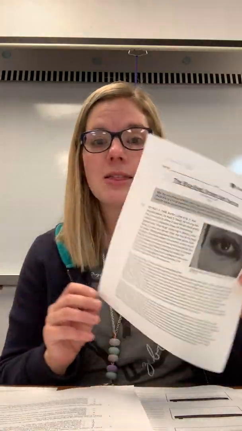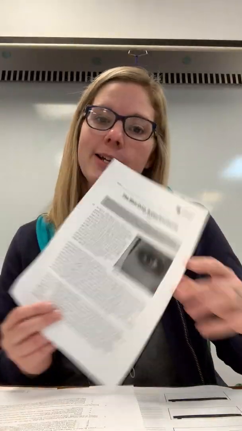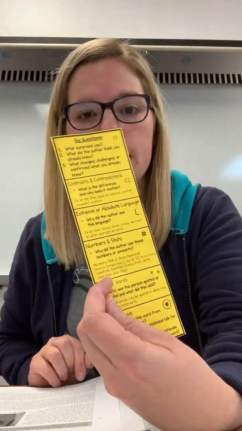But after you finish watching the video, I have an article over it. And you probably already guessed, you're going to use your yellow sheet. You're going to use a highlighter. You're going to use a pen, and you're going to use this article. It's called the Blue-Eyed, Brown-Eyed exercise. You are going to go through and read this article, and you're going to answer the 4 multiple choice questions about it. You're going to do this individually.